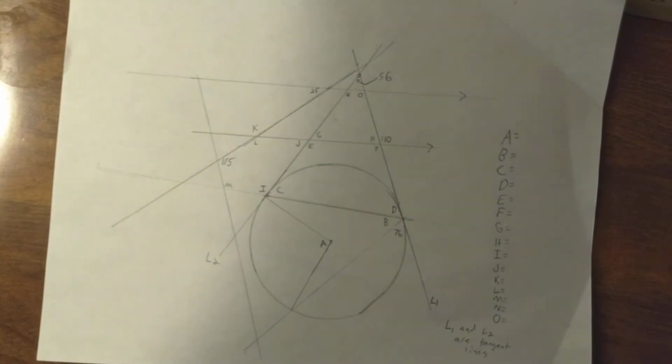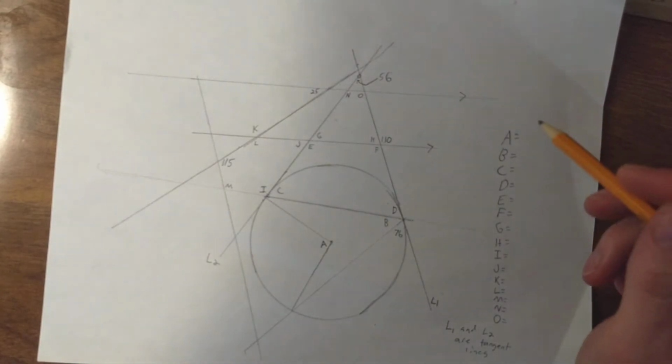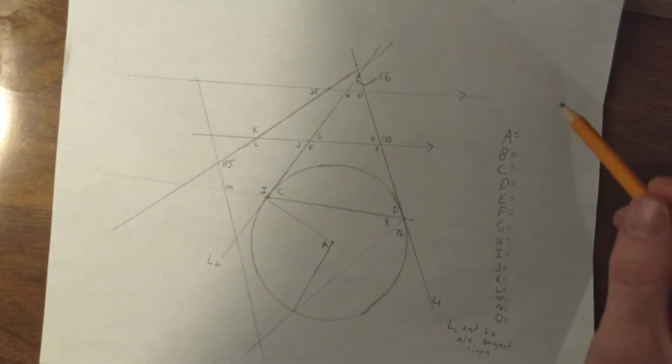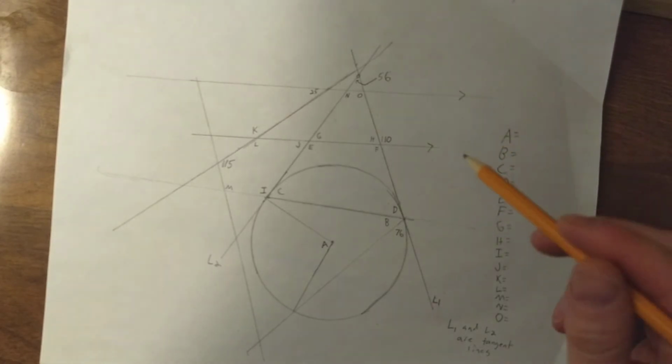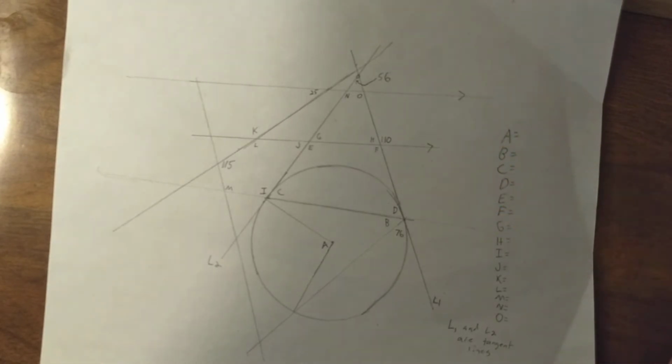I'll try to do a better job on this video of keeping everything in the shot. So I went ahead and put in my letters to let me know that I have enough angles. Just so you know, as I was trying to figure out what letters to put where, I had to make sure that I can actually solve it and that I'm using all of the requirements in the solving.